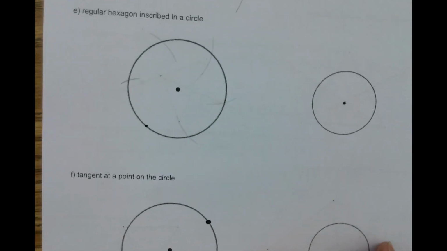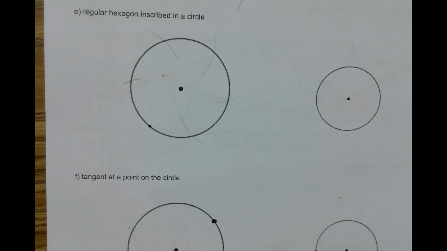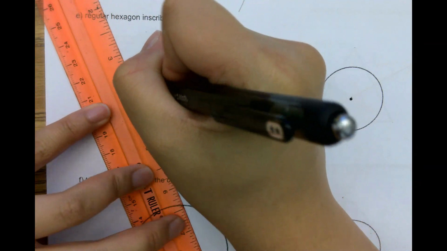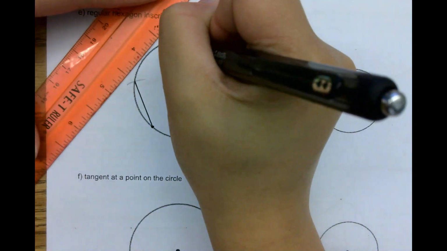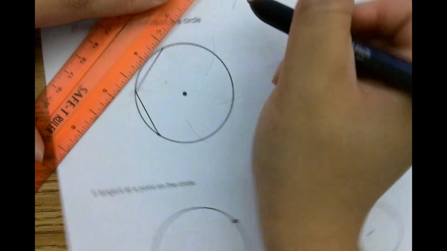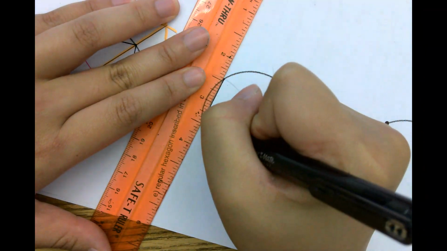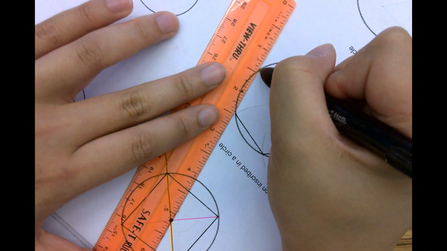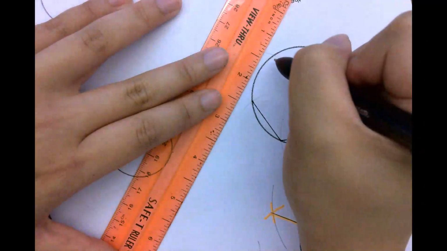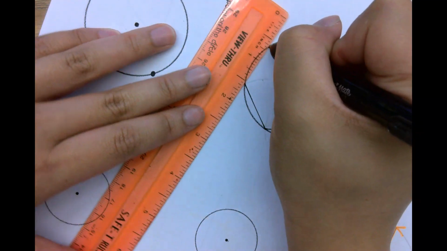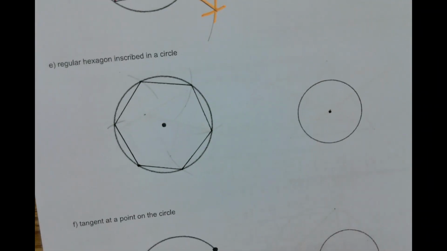And once you have them all the way around, then you're going to connect each of them. So here to here. Here to here. Here to here. Here to here. And here's my hexagon. Looks good. All sides should be the same length. Okay, doing it one more time here.